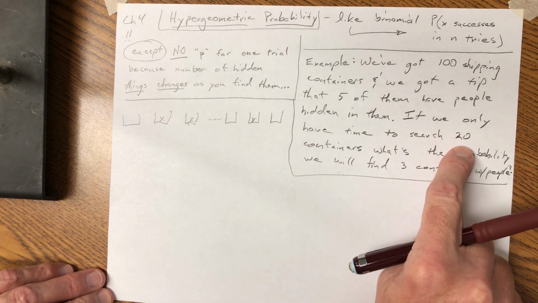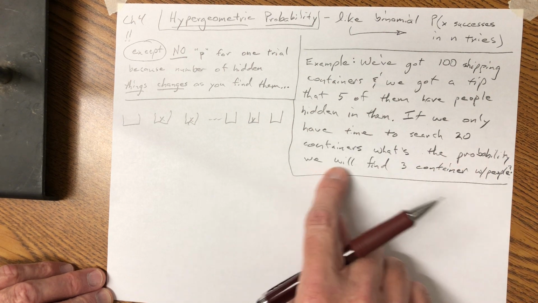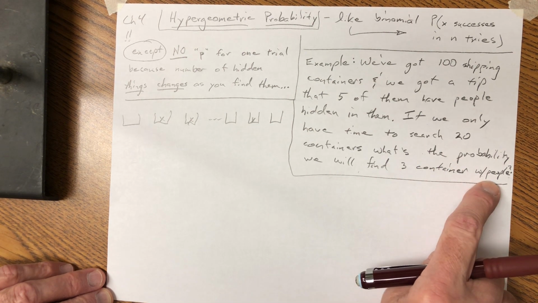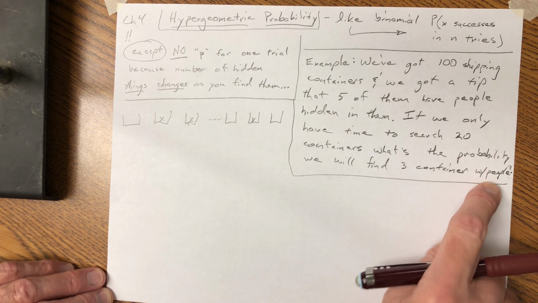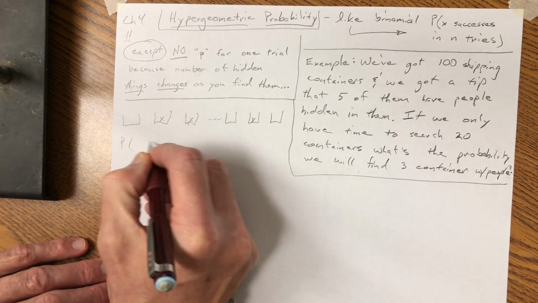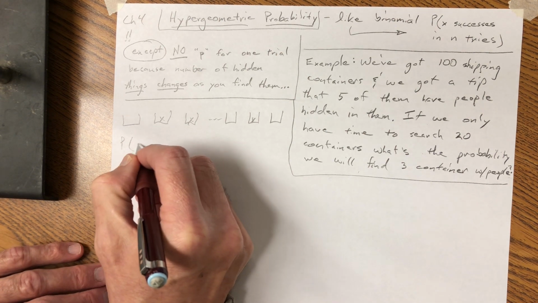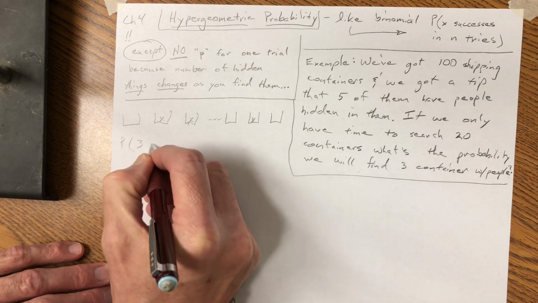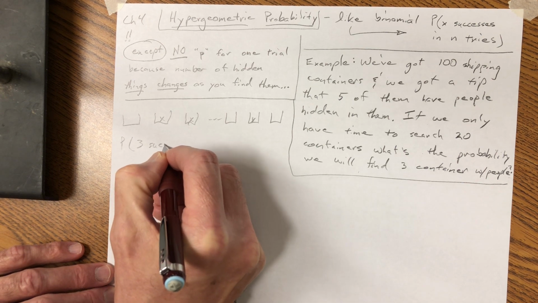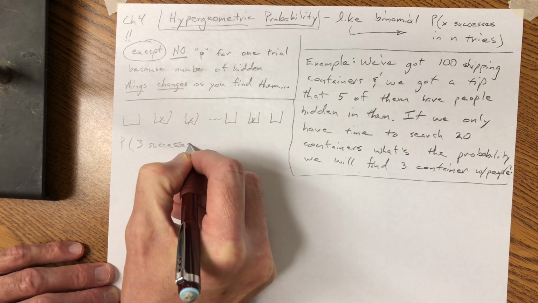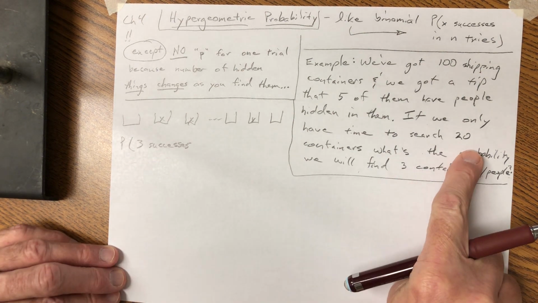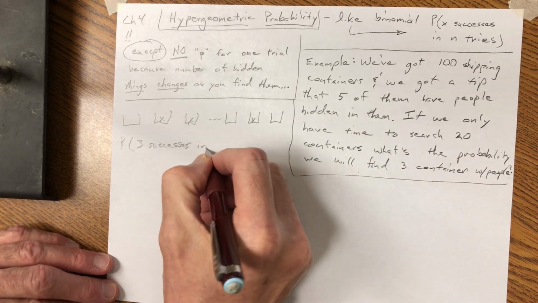We only have time to search 20 containers. What's the probability that we will find 3 containers that have people in them? So we want the probability of 3 successes in the 20 containers that we search.